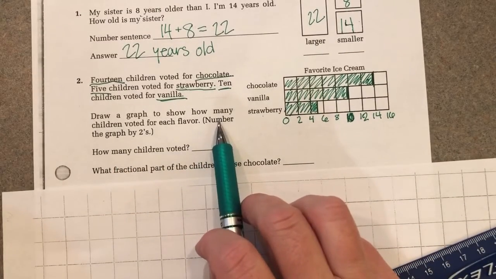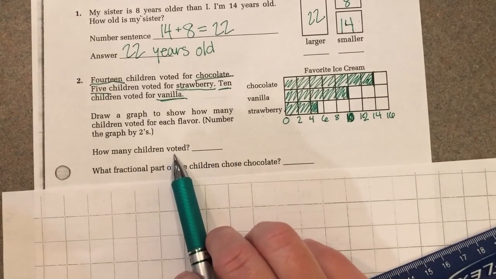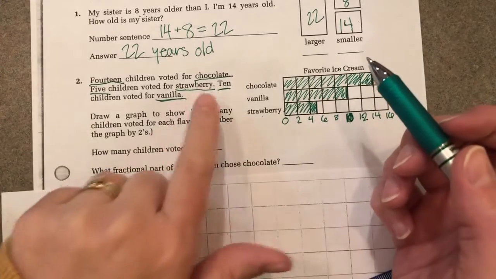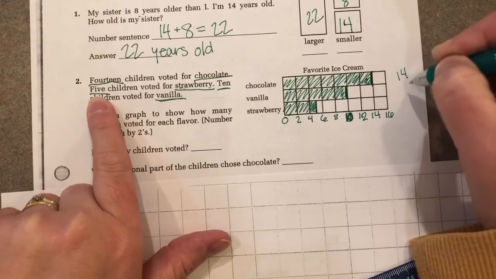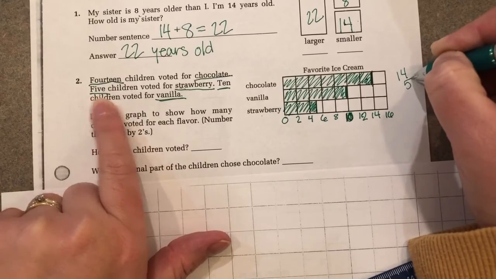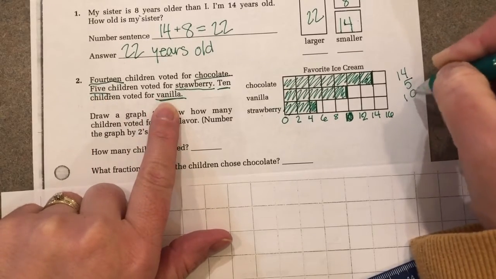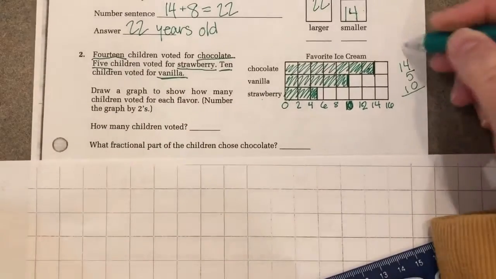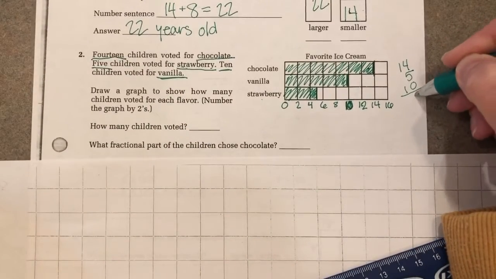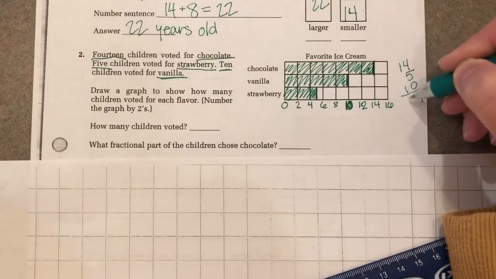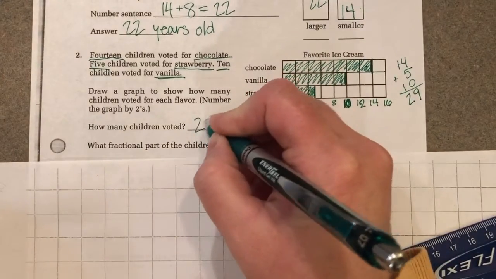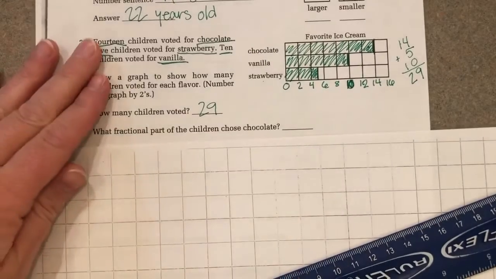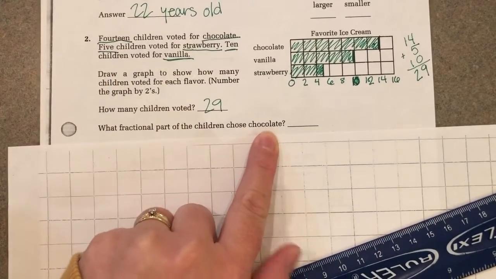How many children voted? Well, we have to count all together. 14 children voted for chocolate, 5 voted for strawberry, and 10 voted for vanilla. How many is that all together? 4 plus 5 is 9. 1 plus 1 is 2. 29 children voted.